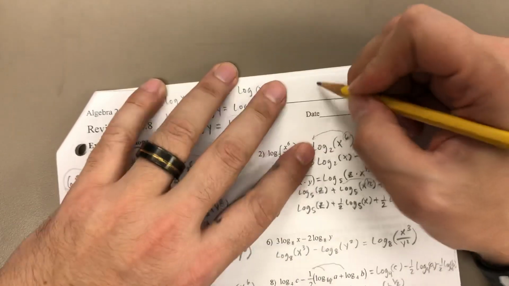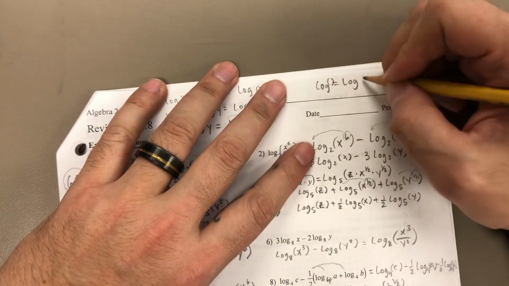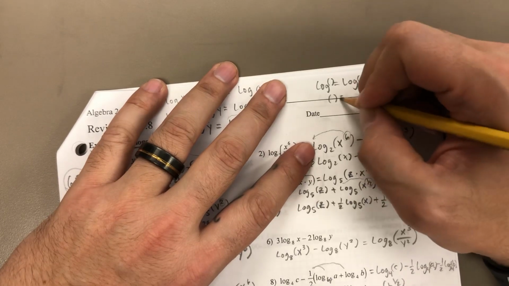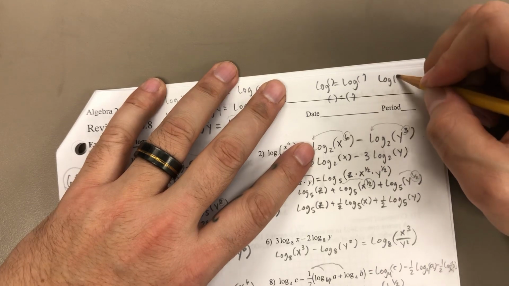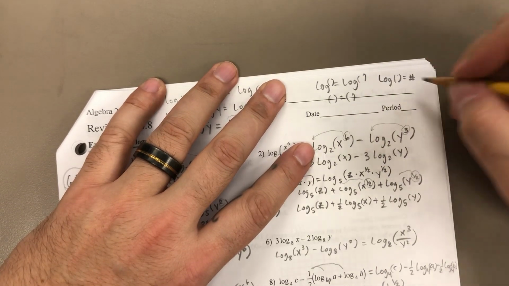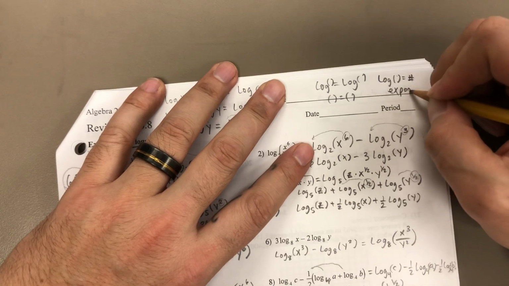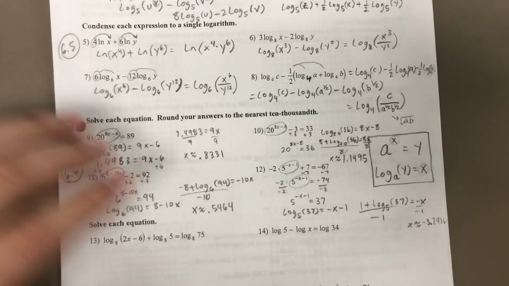If we have a log equal to another log, we just set the parts that are in parentheses equal to each other. So whatever they are, they're just equal. If we have a log equal to a number, then we just convert it to an exponent. And we'll be able to solve it, so we'll use this property over here.